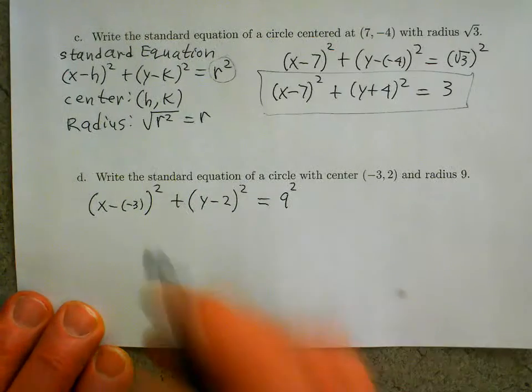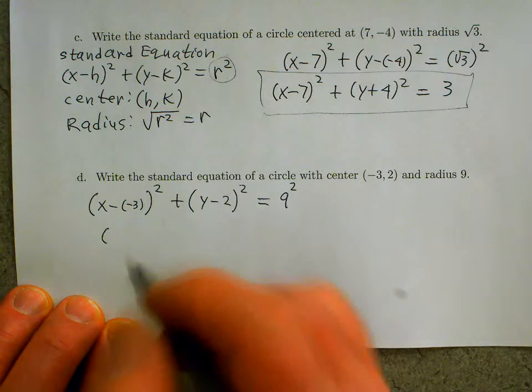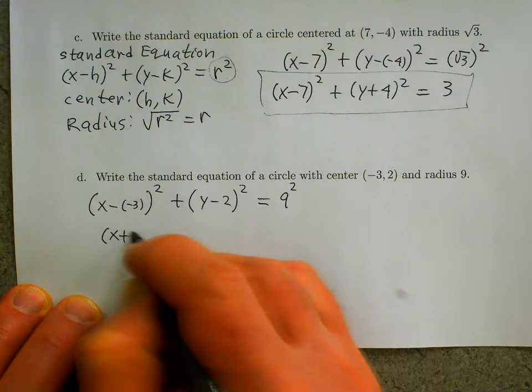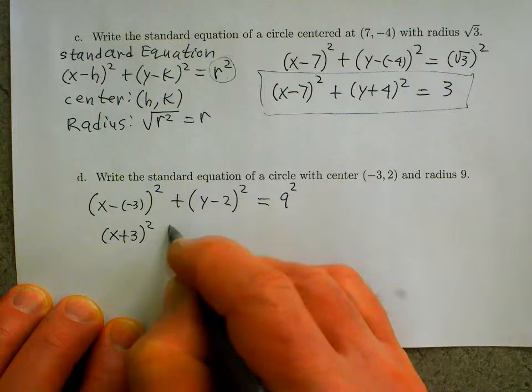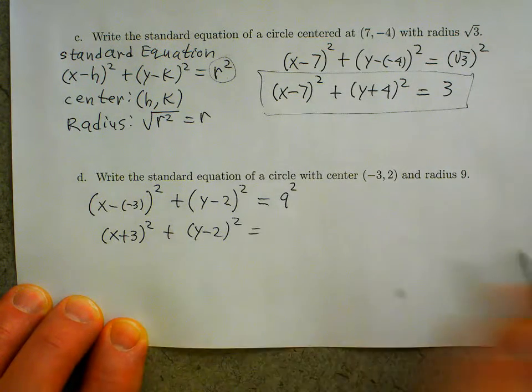And then we have a little bit of simplifying to do. X minus -3 quantity squared is x plus 3 quantity squared, and then plus y minus 2 squared. 9 squared is 81.